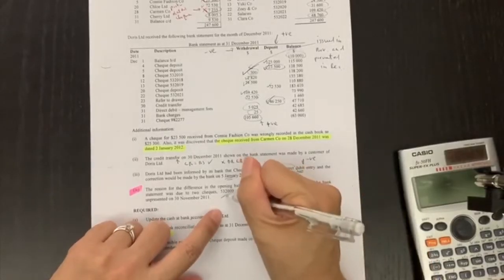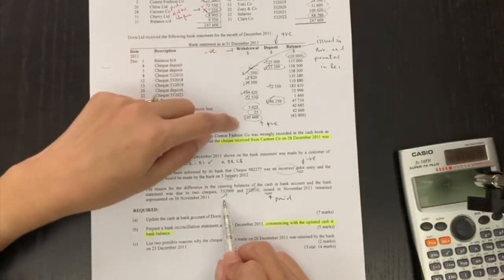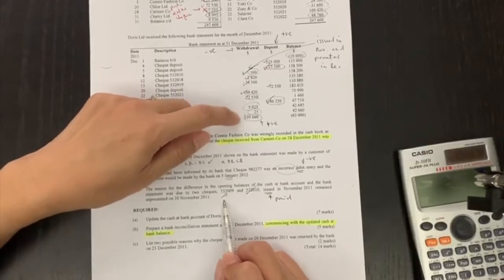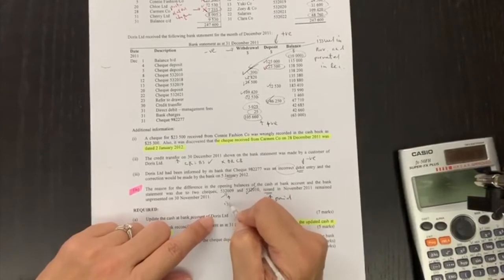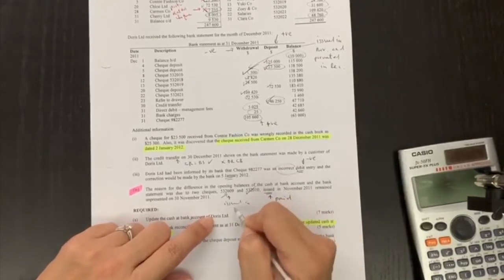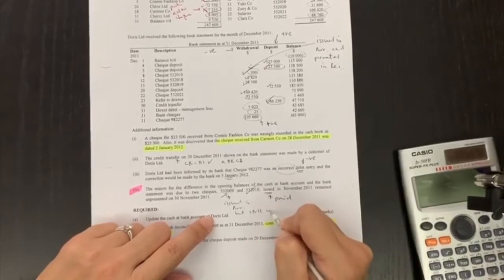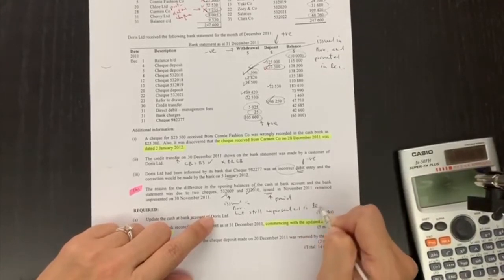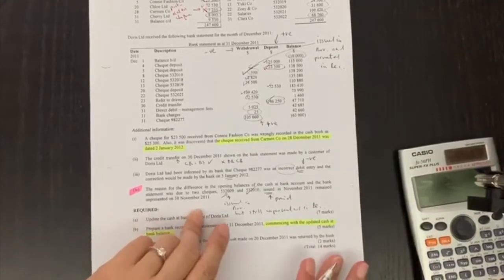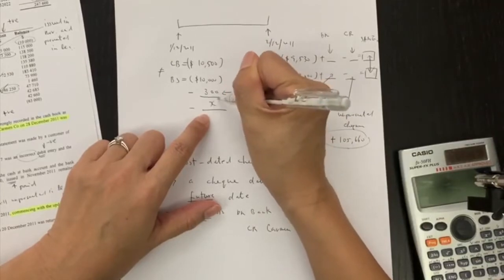Okay, so then how about this one? Can you see this check being presented in December in the bank statement? No, we don't see it. That means what happened to this? This was issued in November, but still presented in December. Is that right? So when I go back to my timeline here, this is the unknown, I don't know, let's say X.